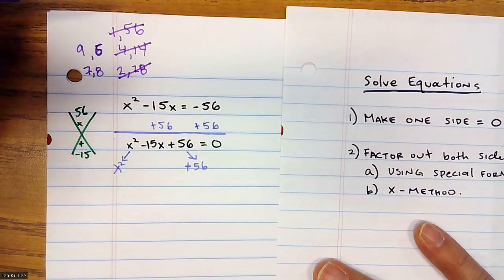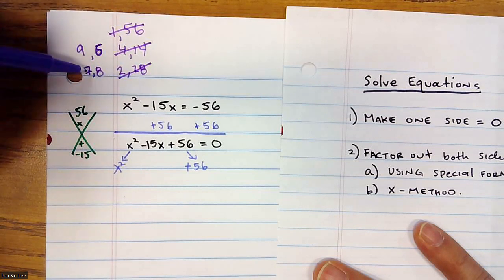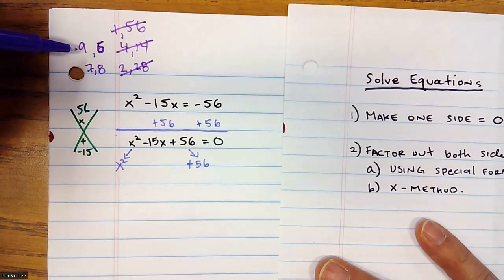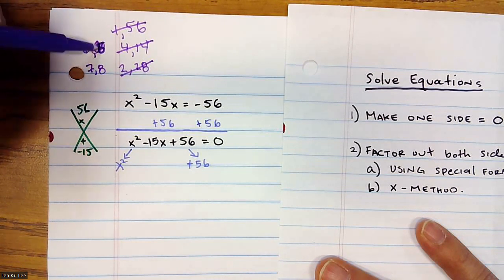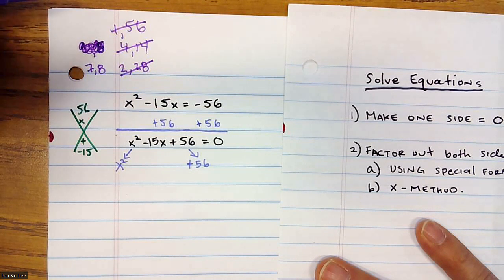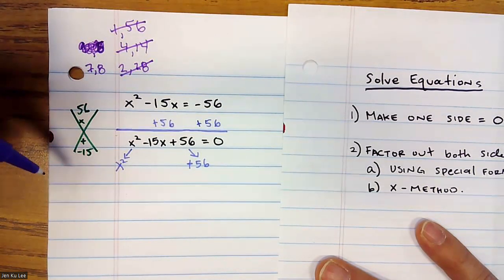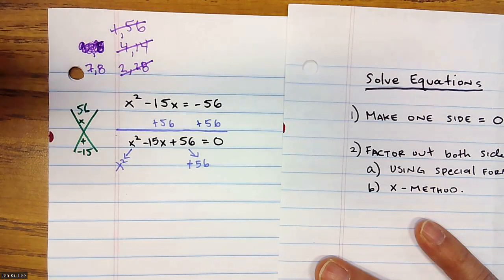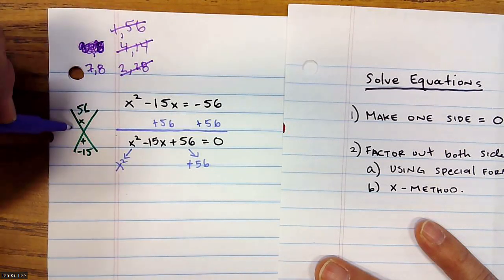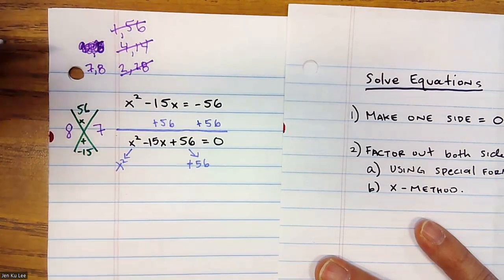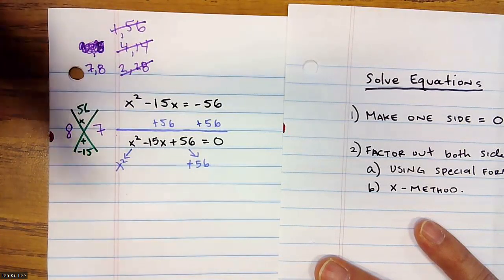That doesn't work. 8 plus 7 is 15. So I know it's going to be 8 and 7.